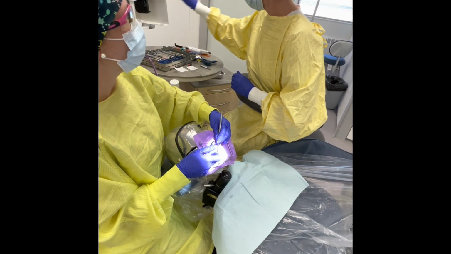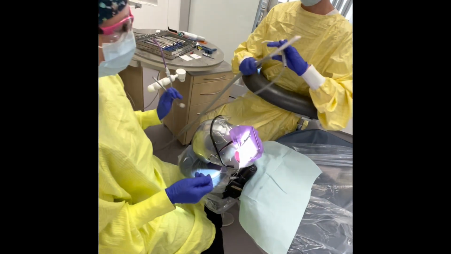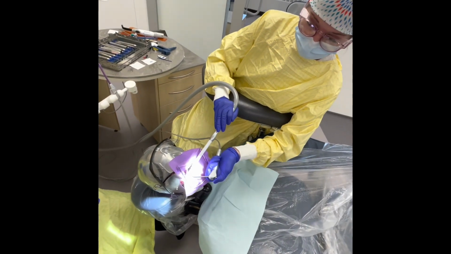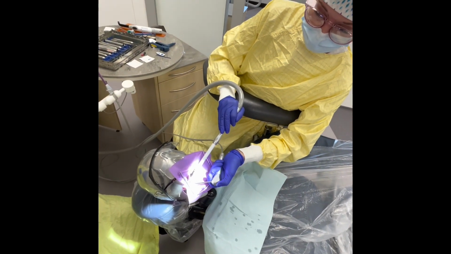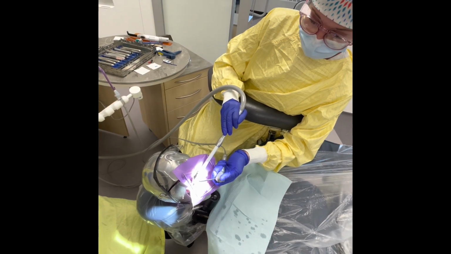So we are ready to begin our bonding sequence. Okay, I'm going to just wash that prep first. The purpose for washing and drying is making sure that we have any possible debris out of that preparation and then it's clean before we go ahead and proceed with our bond.